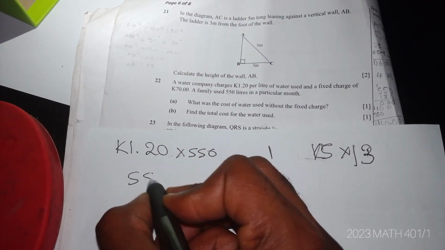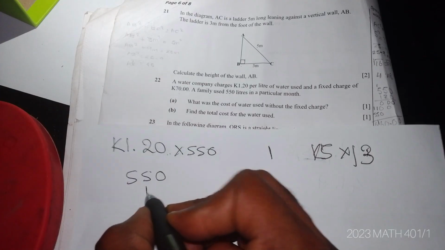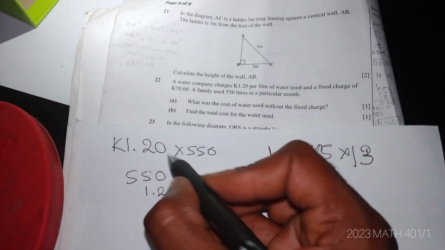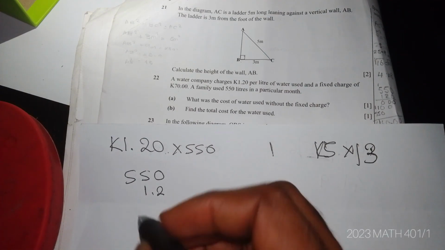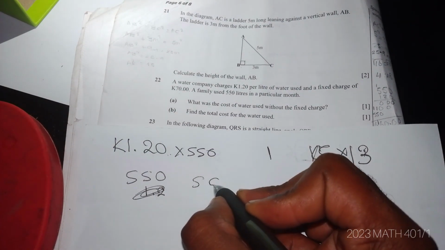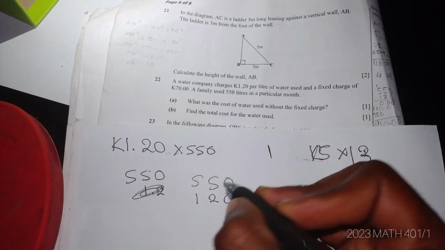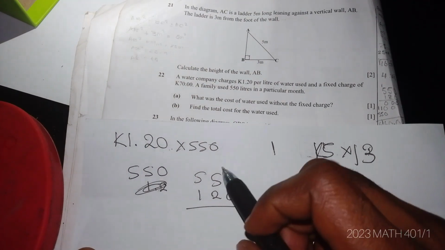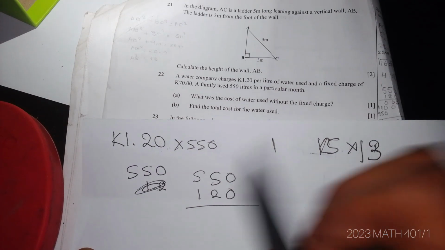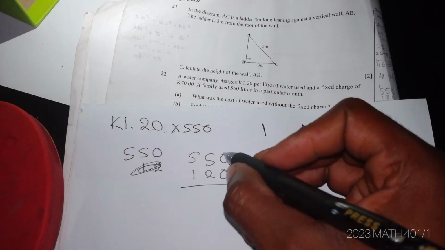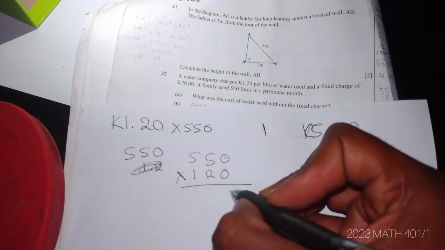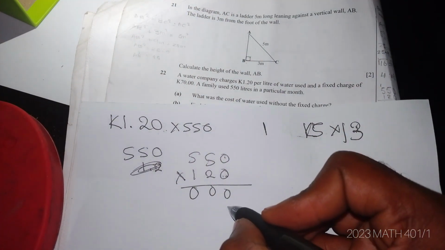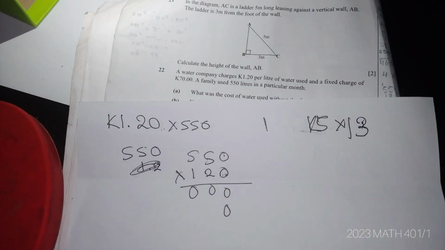I'll say 550 multiplied by 1.2. I'll ignore the last 0. Anyway, let me not complicate anything. Let me put it back. 550. But if you are able to multiply without this 0, then you can do it. To multiply decimal numbers, you can ignore the decimal point and then multiply the numbers first. So this times this, you have a 0, you have a 0, you have a 0, and then you put another 0 there, which is the placeholder.